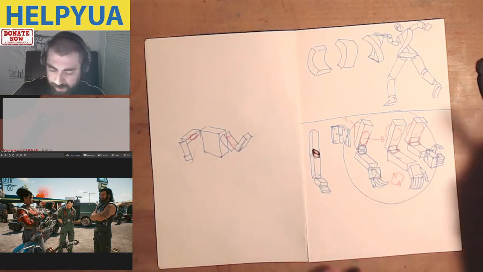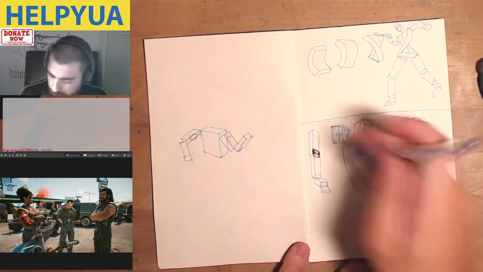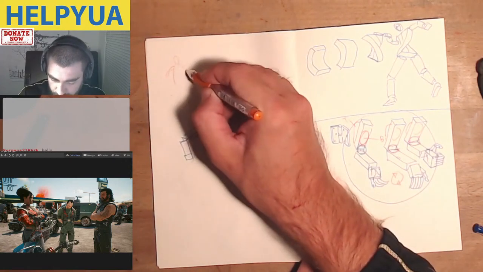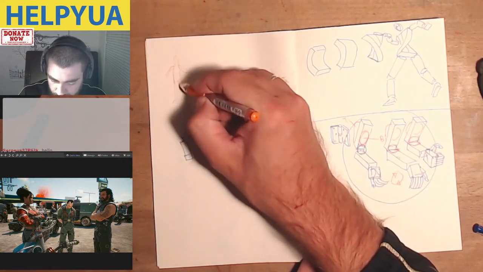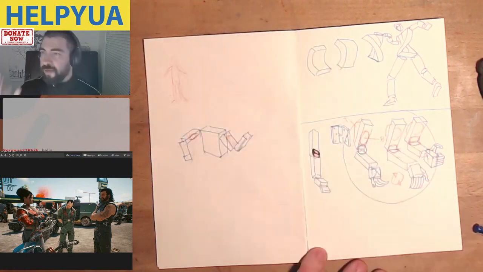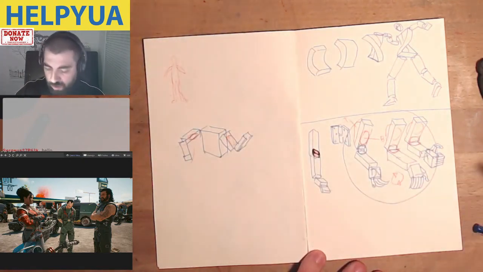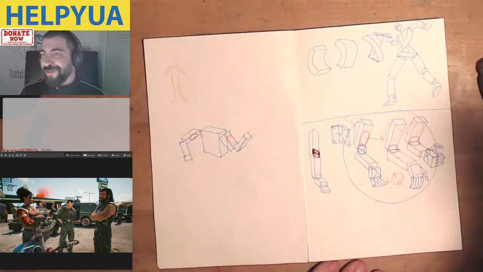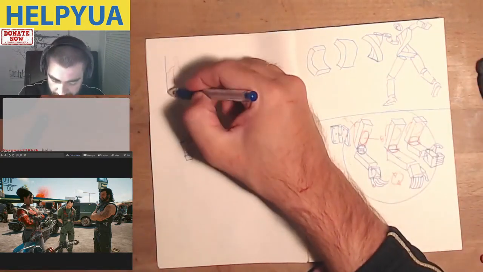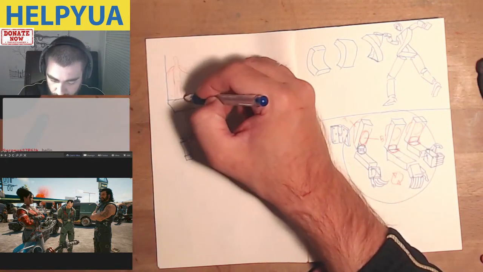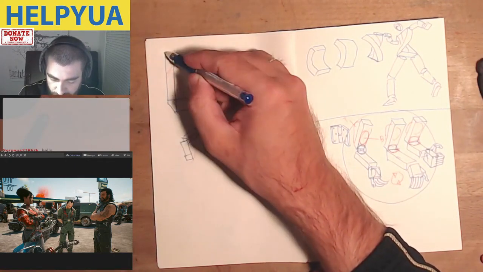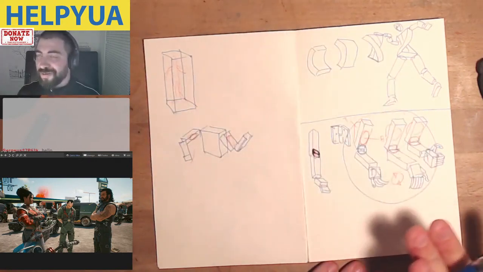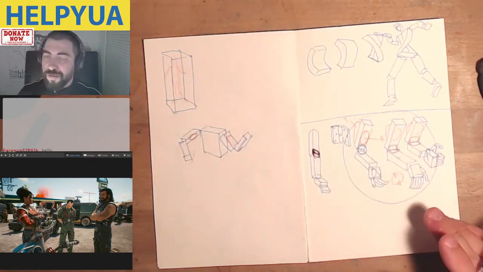We have a human, right? And here are stages of how to see a human in perspective. The most general way is to put the whole body in a box. We can see this in the tutorials from Kim Jung-gi, right? Have you seen these tutorials?